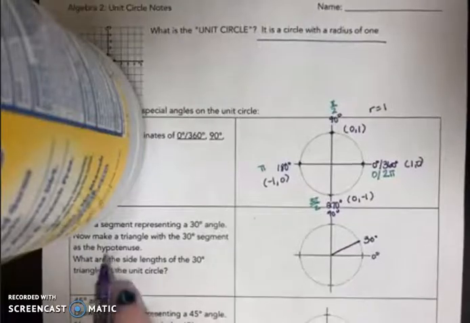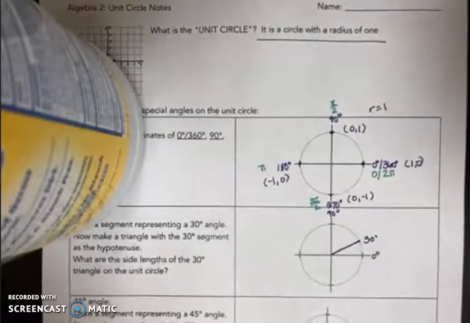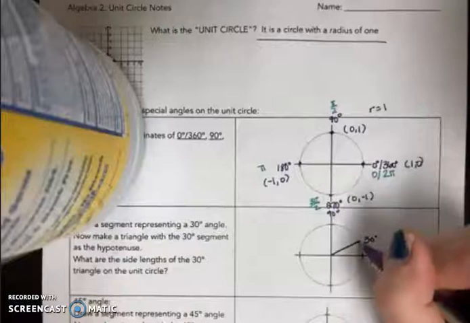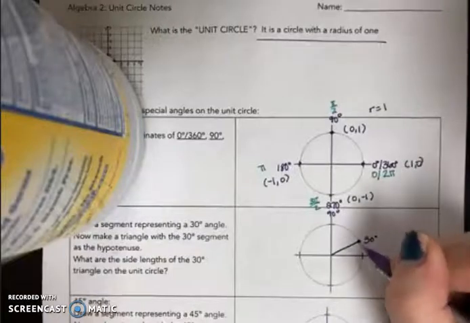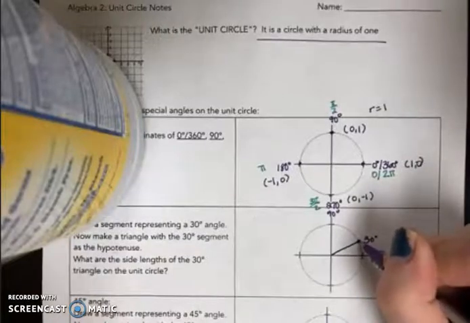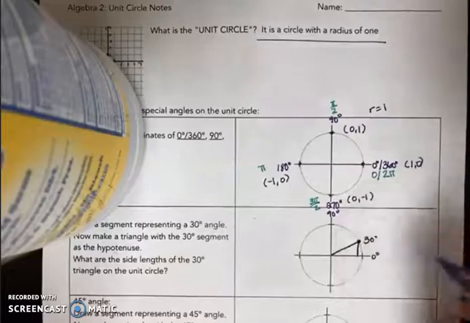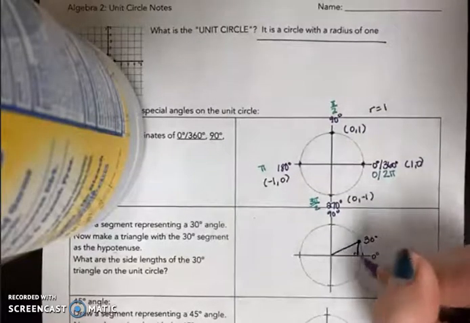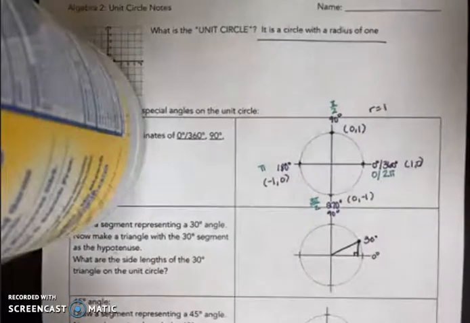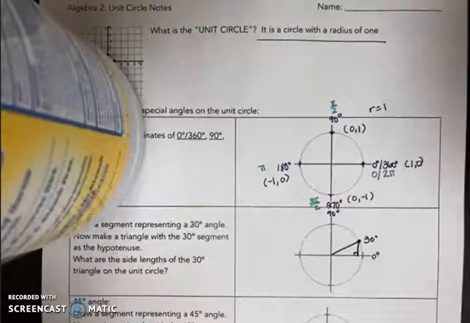It says, now make a triangle with a 30-degree segment and its hypotenuse. So what we're going to do is take that point that's on the circle and drop it to the positive x-axis, just like what we did in class last week. And then it asks for the side lengths of 30 degrees.